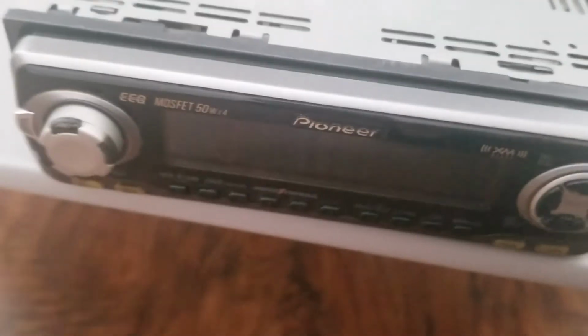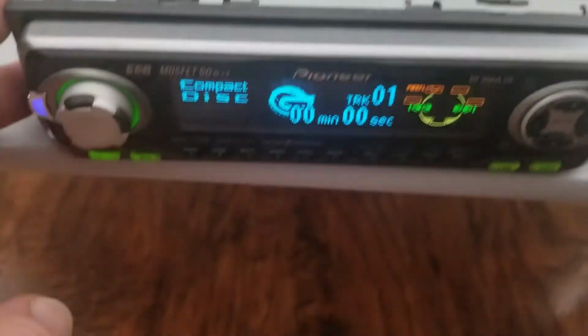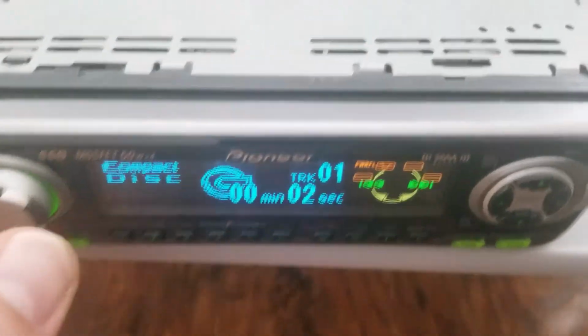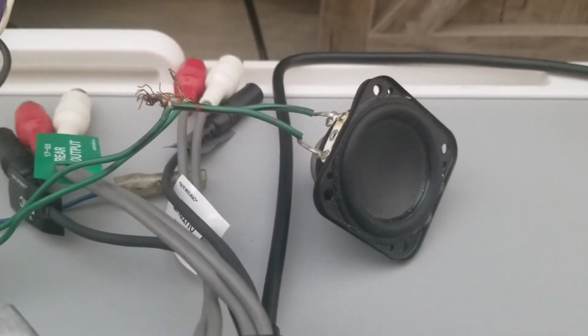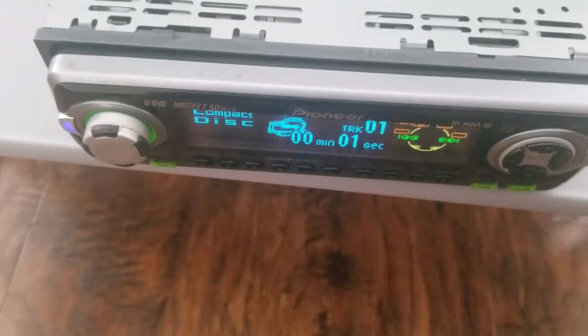Here I'm testing the green speaker outputs. Here I'm testing the gray speaker outputs.